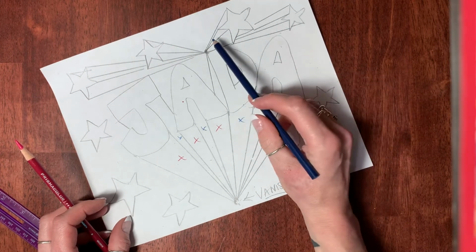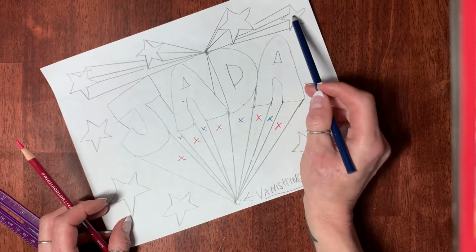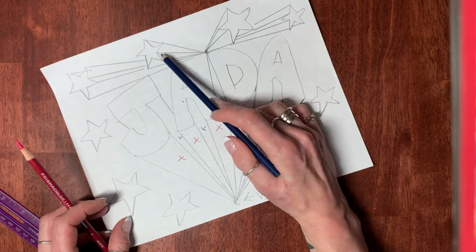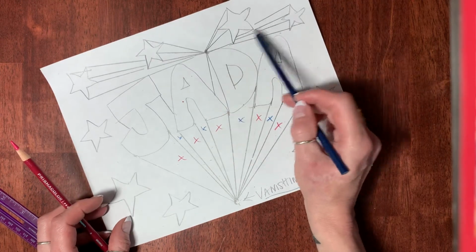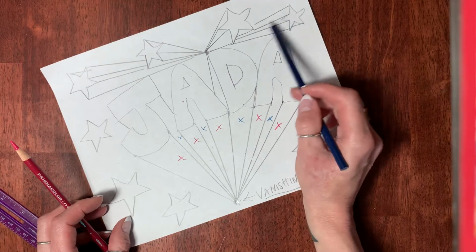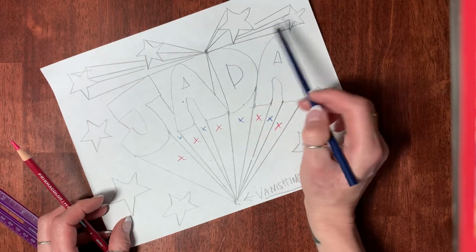Same with your shapes. Do not color them all the same. If you want to color the stars all the same color, that's fine, but do not color all your lines going to the vanishing point. Those shapes should not all be the same color.